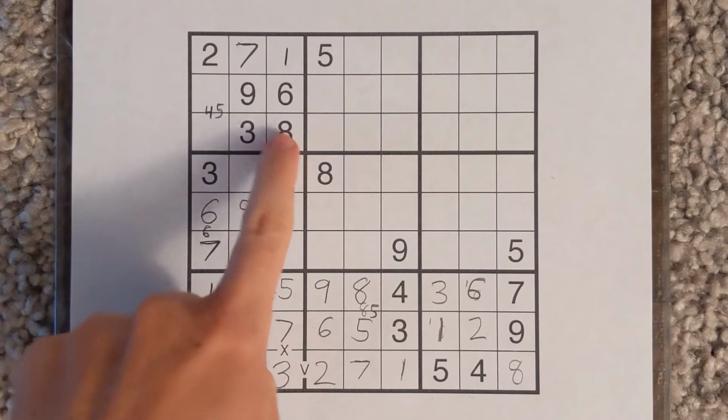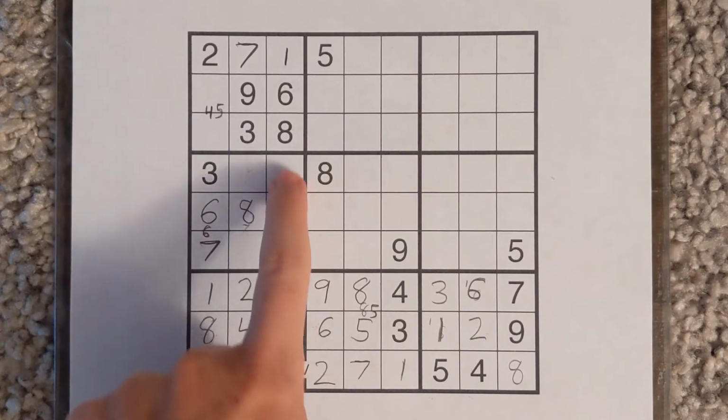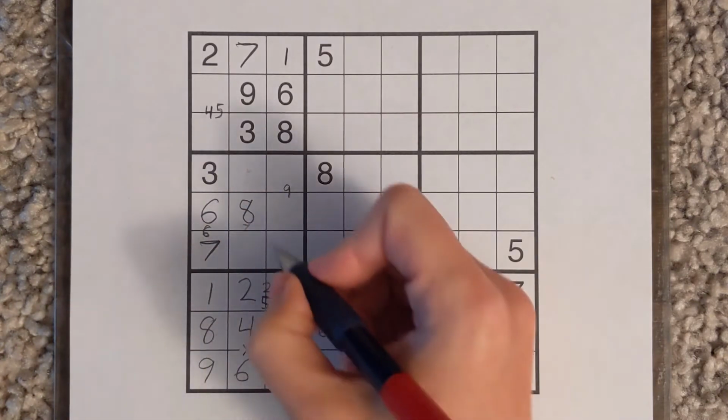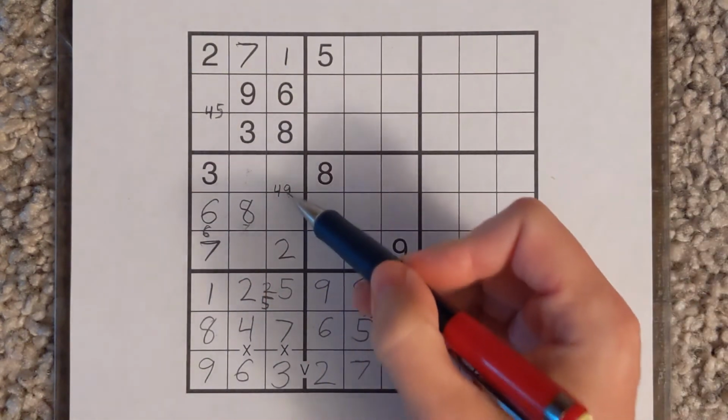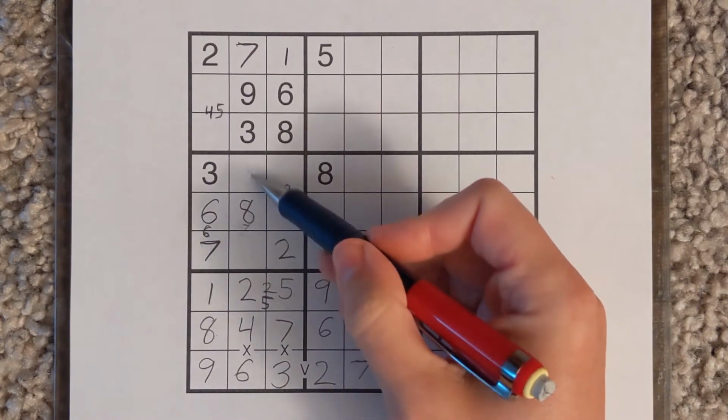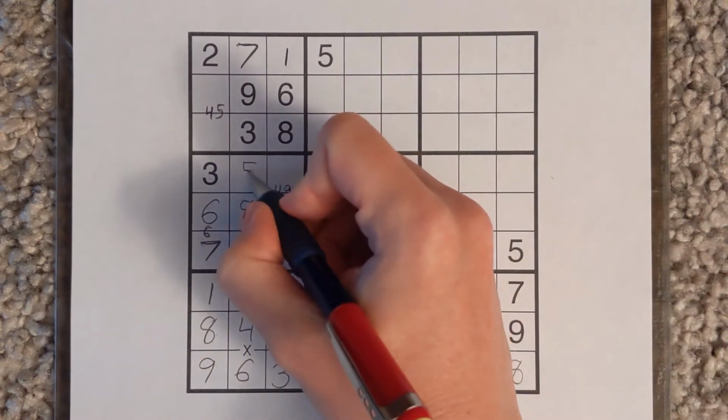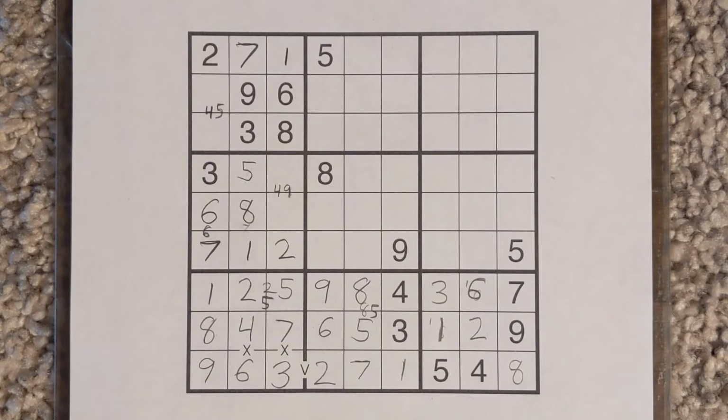The 2 still needs to go somewhere in this box in this 3rd column, and it can't be near this 8. It can't be near this 8, so it's got to be here. We have the remaining set in this row is 4 and 9. Both of these are bad for the 1 to be near, so when I have to place a 1 or a 5 in this space, the 5 is up top, the 1 is down below.